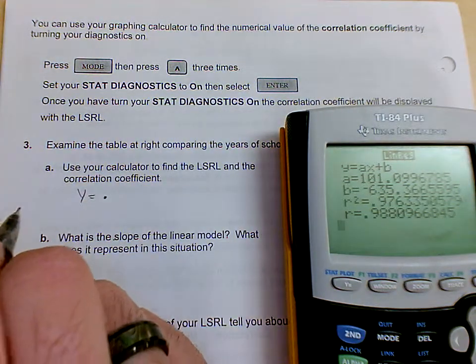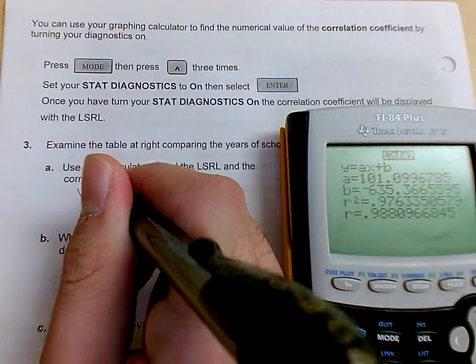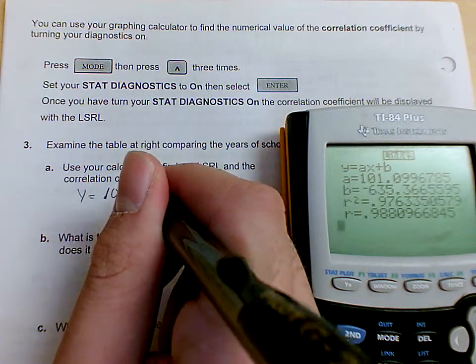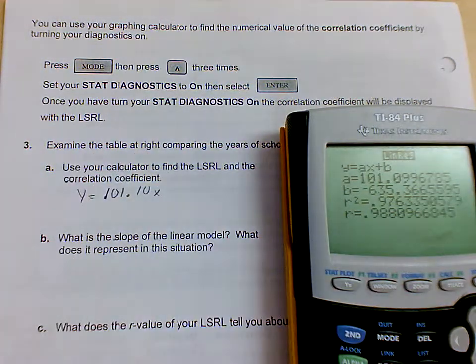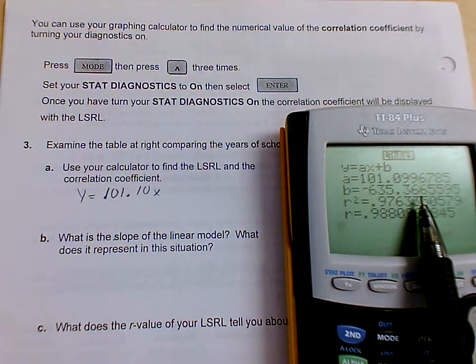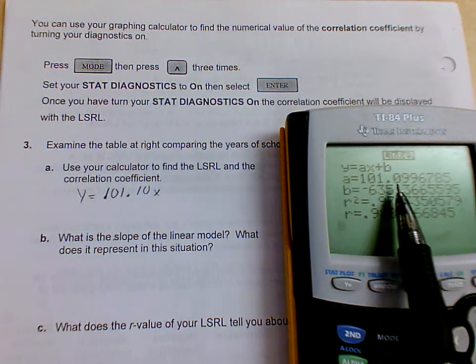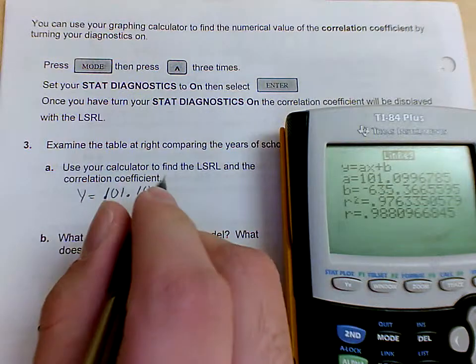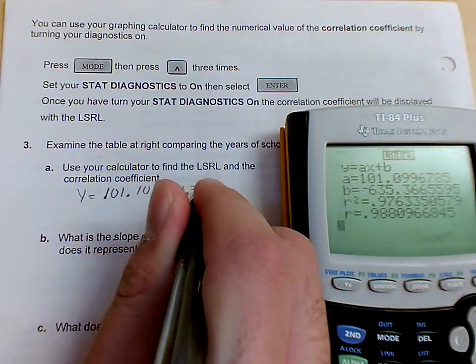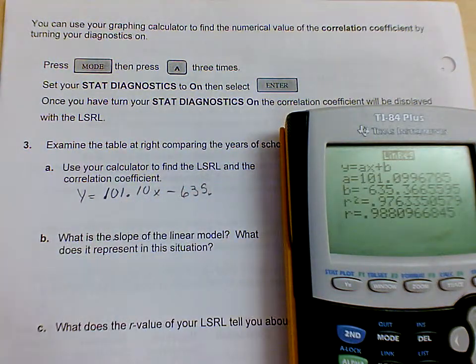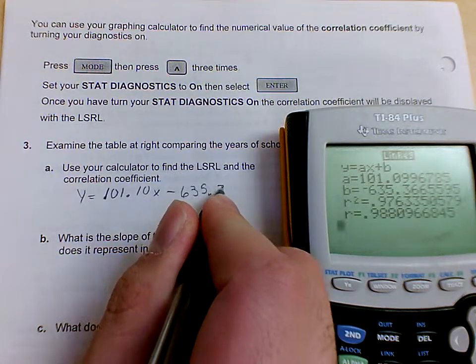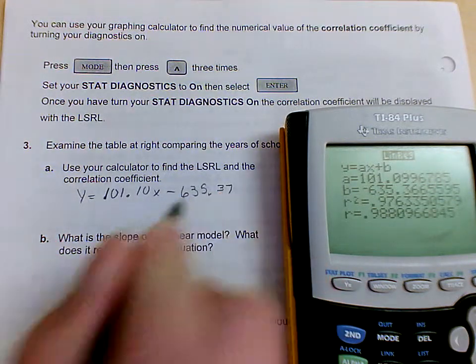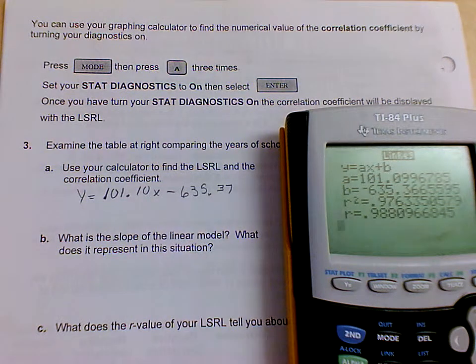So 101.10x, and then plus my b value, which is negative 635.366. If I round 36 up 1 because of that 6, it's going to round to 37. So minus 635.37. That is my LSRL.